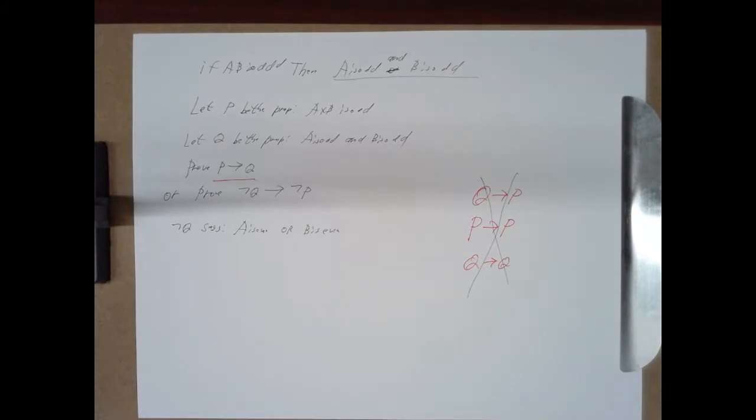Okay, because Q is saying A and B are both odd. The negation of that is that at least one of them is even. Doesn't have to be both, just one. If A is even, then you can't say A and B are both odd.